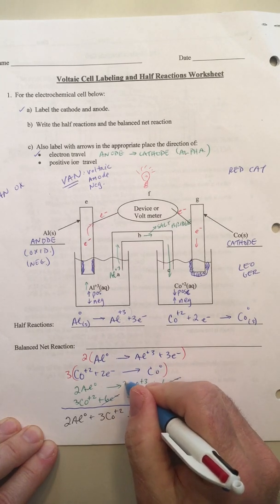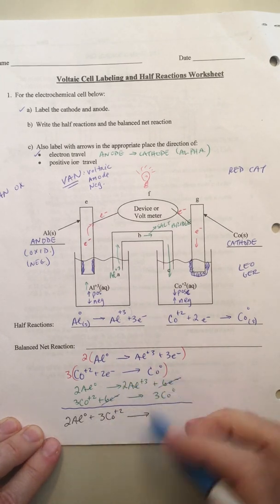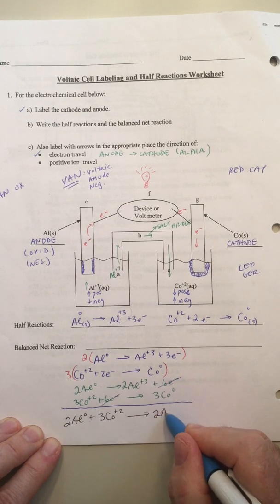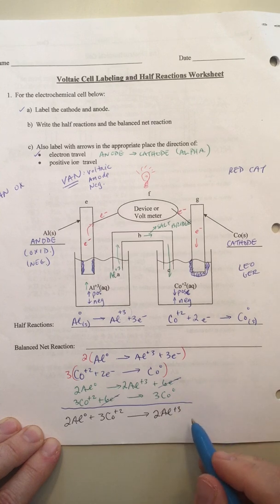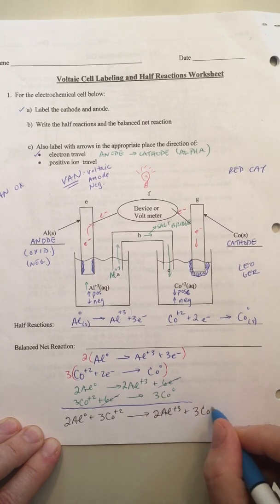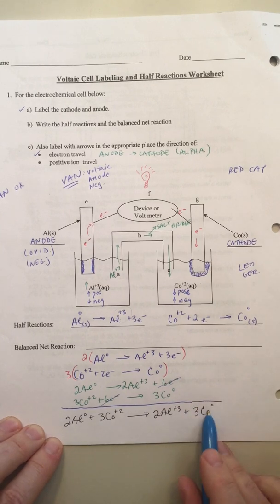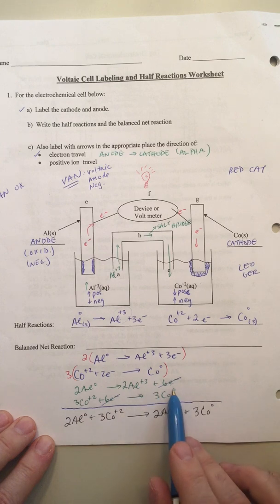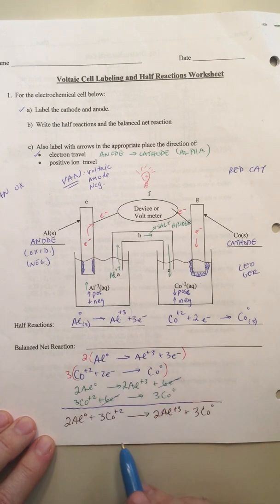Check your work there, brother. So that's 2 aluminum 3 pluses plus 3 cobalt zeros. Again, make sure you're putting oxidation numbers above every one of these. Okay? Caught a lot of people just putting Al or Co.